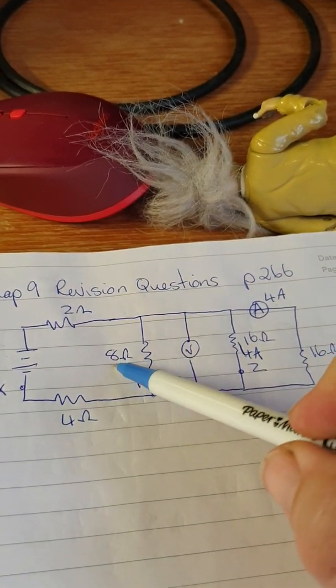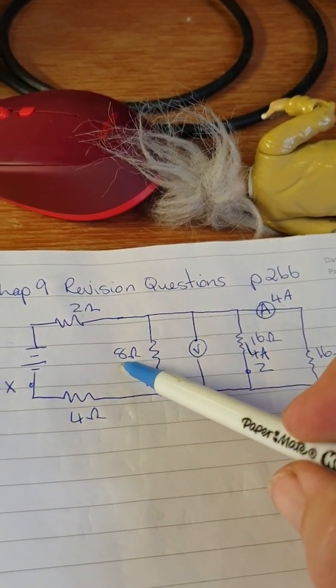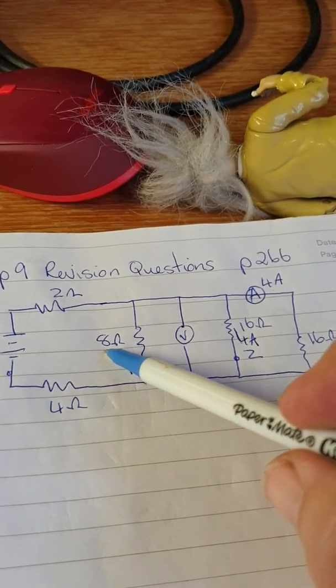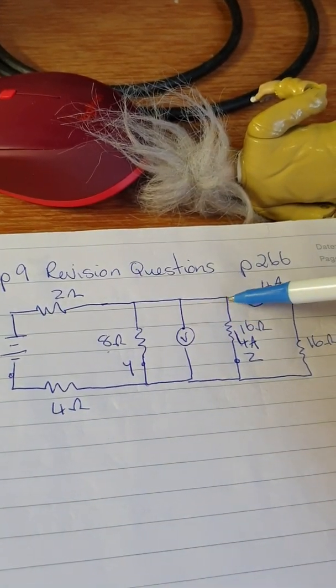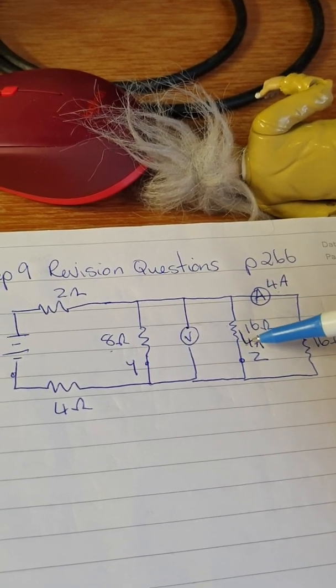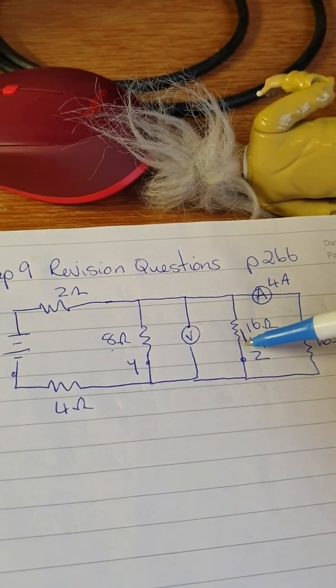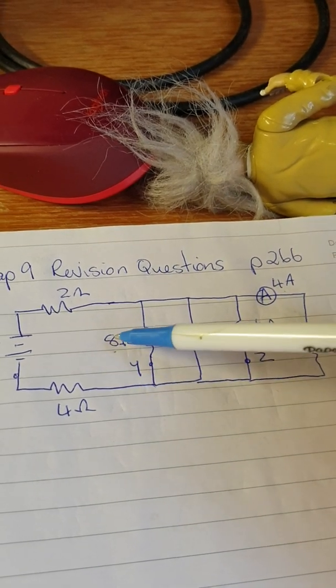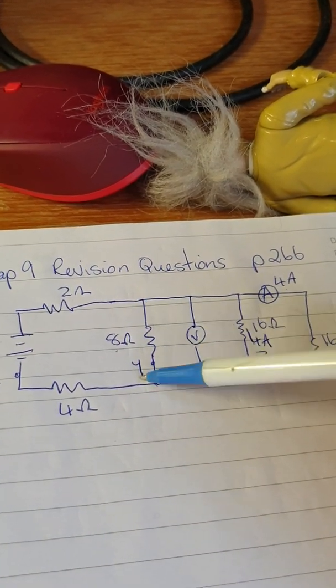Over here I've got an 8 ohm resistor. Now I could use Ohm's law and work out, because the voltage drop is the same across these, I could go V equals IR, so 16 times 4, and divide it by 8 to get the current in this bit.